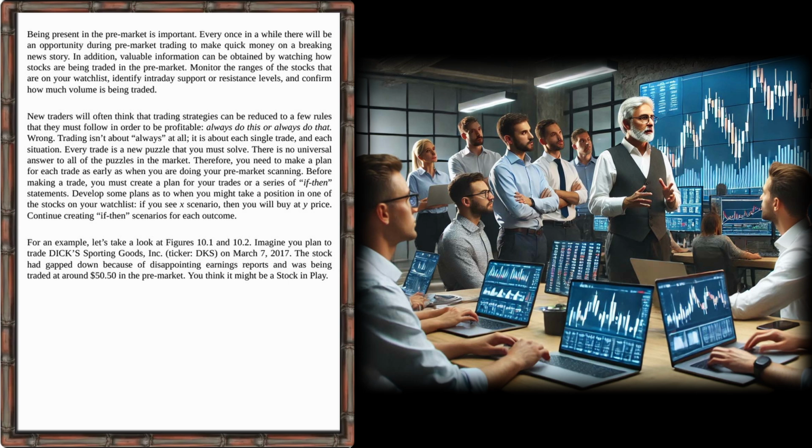Therefore, you need to make a plan for each trade as early as when you are doing your pre-market scanning. Before making a trade, you must create a plan for your trades or a series of if-then statements. Develop some plans as to when you might take a position in one of the stocks on your watch list. If you see X scenario, then you will buy at Y price. Continue creating if-then scenarios for each outcome.